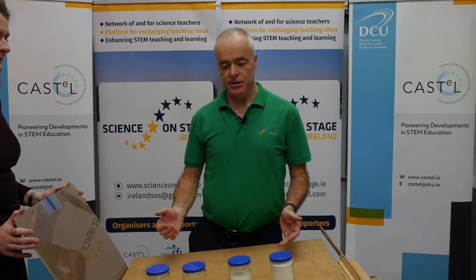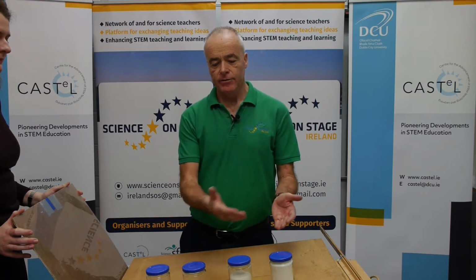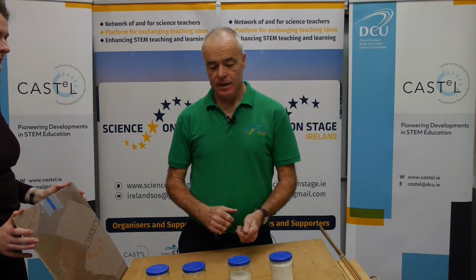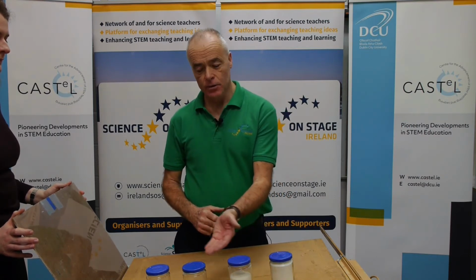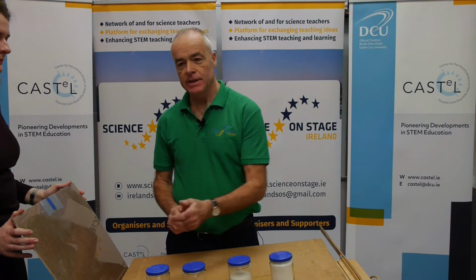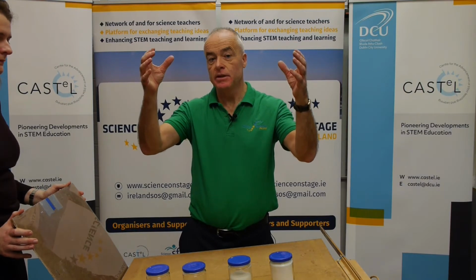In this demonstration, we have 4 jars. One is full of sugar, the next one is 2/3 full, 1/3 full and empty. Now, we know that heavy objects and light objects fall vertically at the same rate.